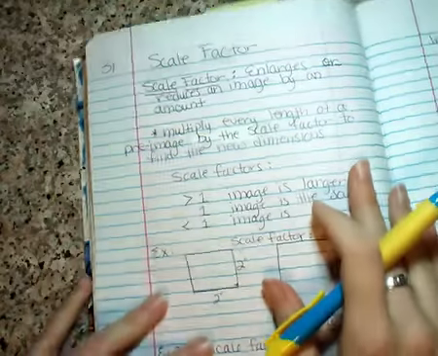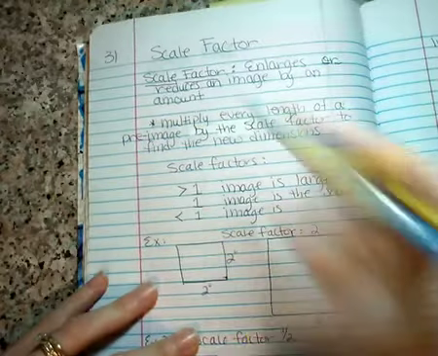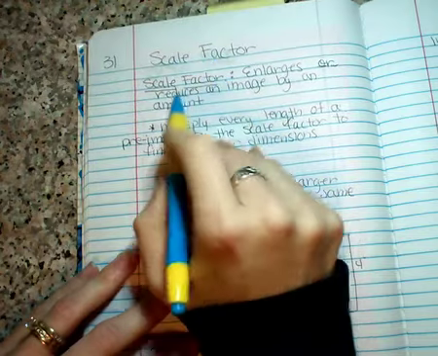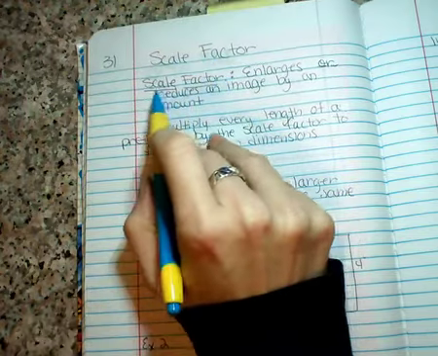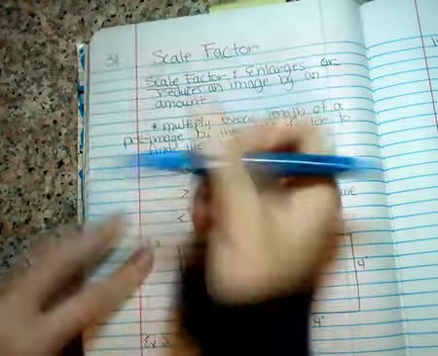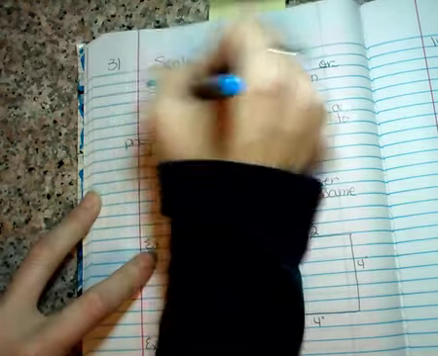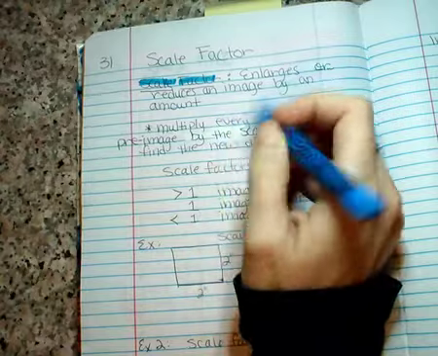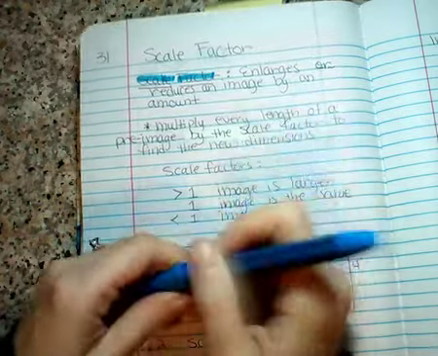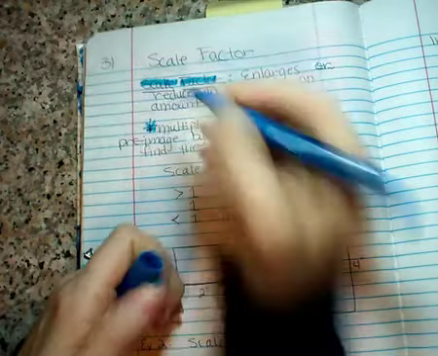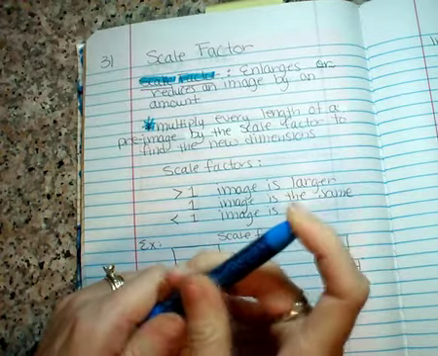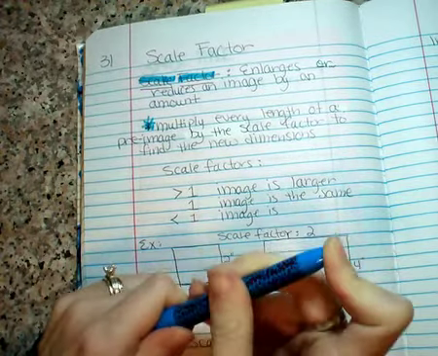All right, so let's go on to page 31. So make sure that you give it a page number and you title the page Scale Factor. So first let's define scale factor. And let's go ahead and highlight that. Scale factor enlarges or reduces an image by an amount. And we are going to multiply every length of a pre-image by the scale factor to find the new dimensions.